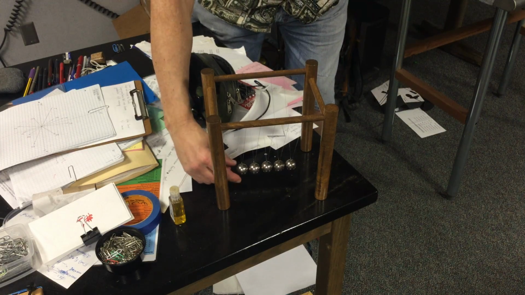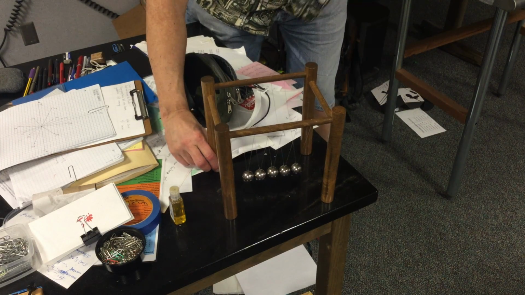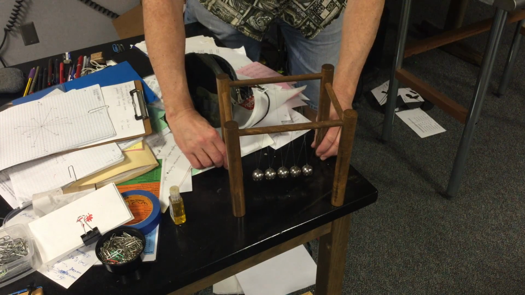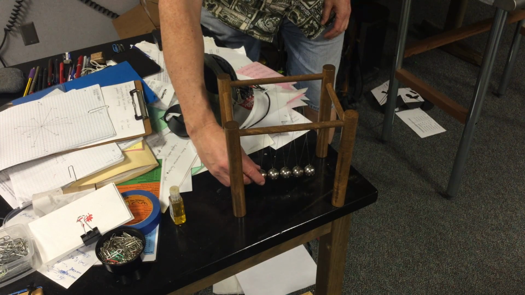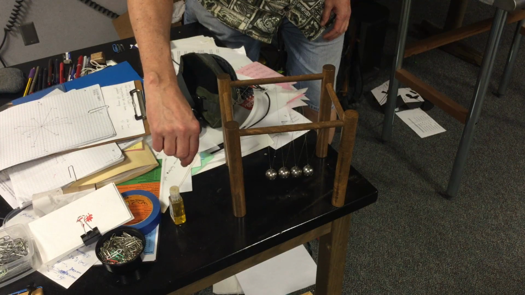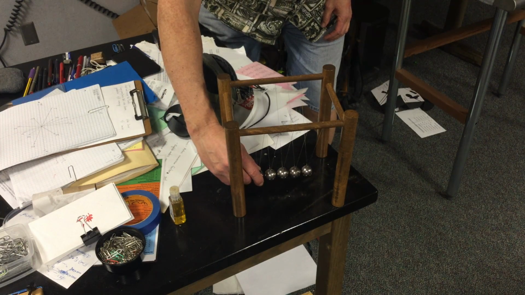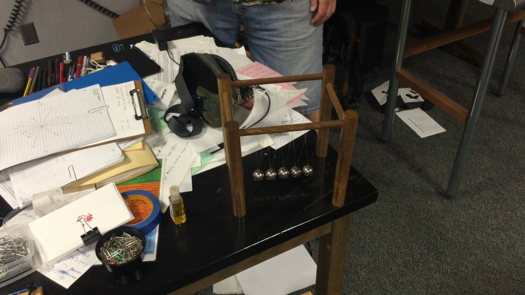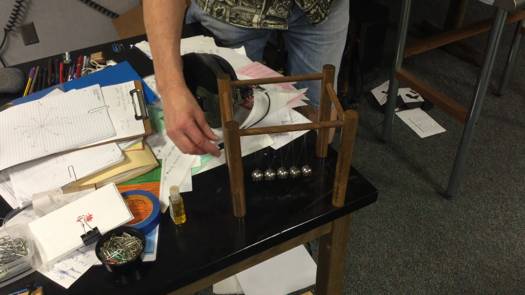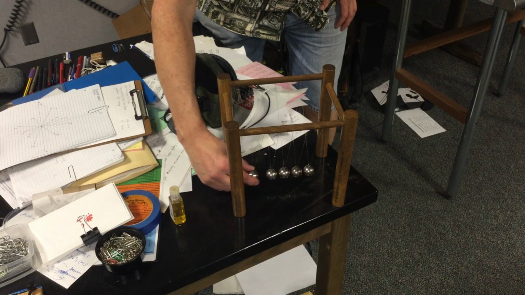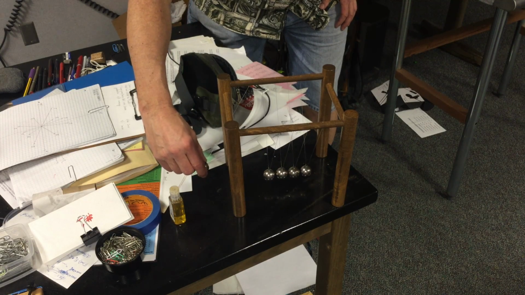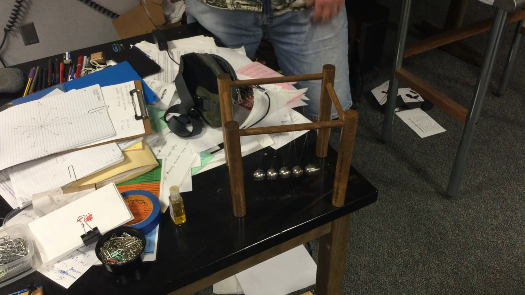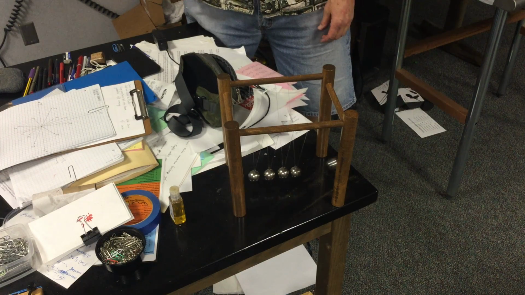When I pull one of these back, I am going to have one ball of momentum coming into the stack of remaining balls. So when we let one ball come in, we get one ball that pops out the other side.